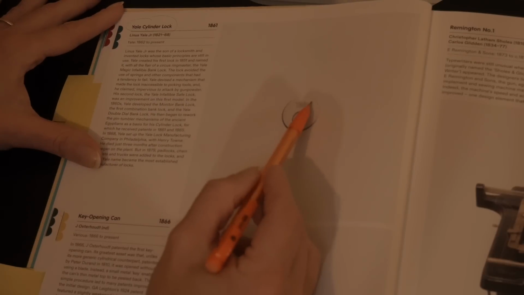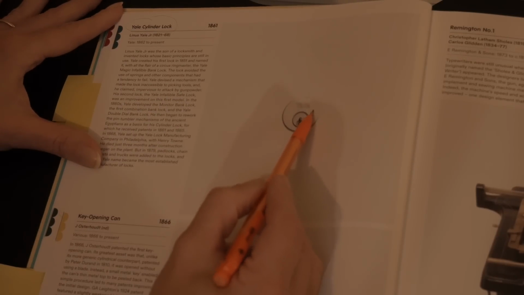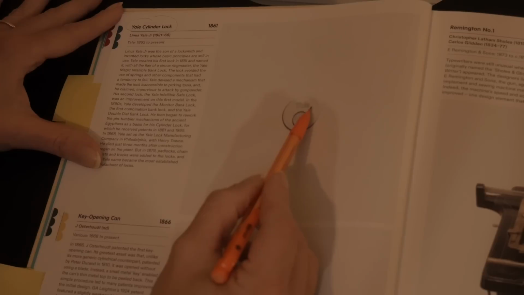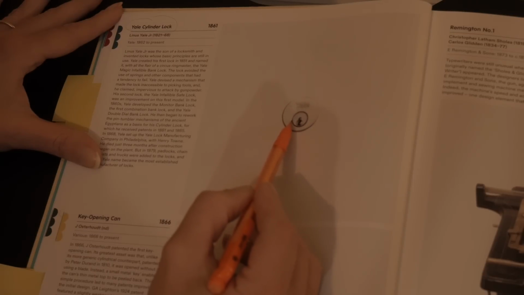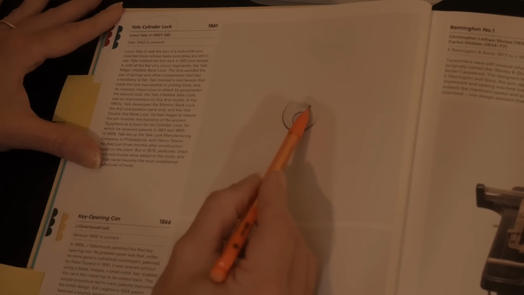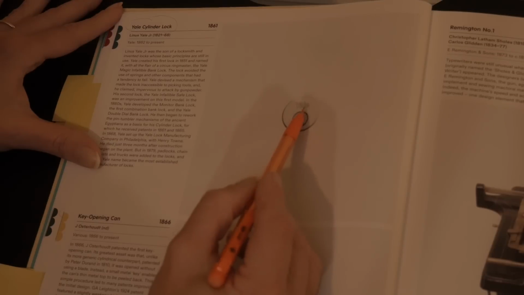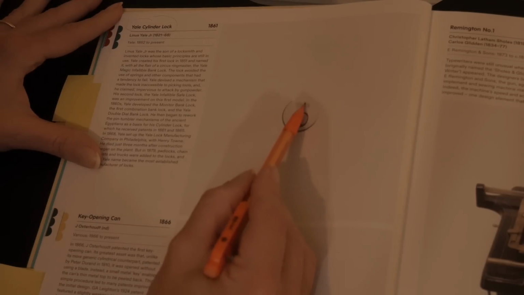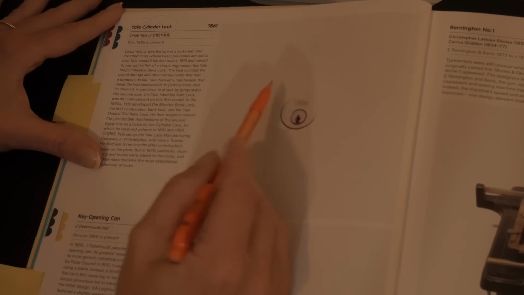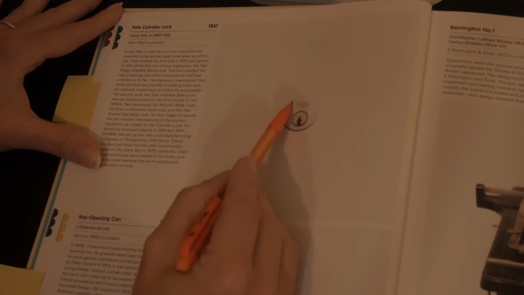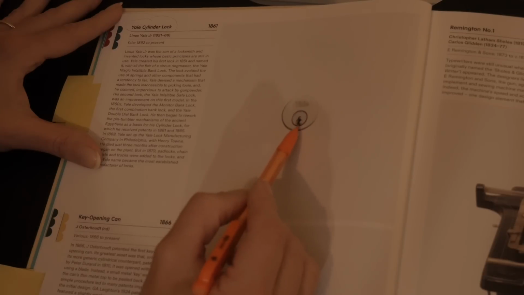Okay. So Linus Yale Jr. was the son of a locksmith and invented locks whose basic principles are still in use. Yale created his first lock in 1851 and named it, with all the flair of a circus ringmaster, the Yale Magic Infallible Bank Lock. The lock avoided the use of springs and other components that had a tendency to fail.